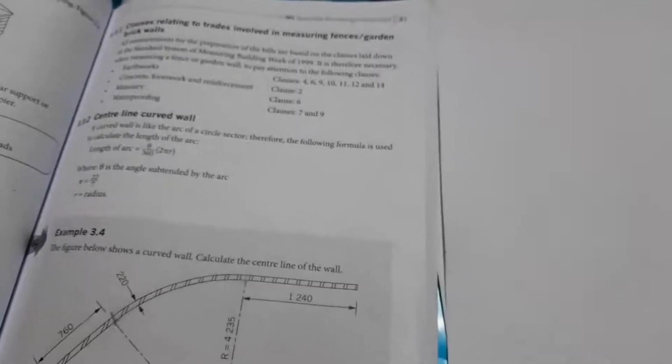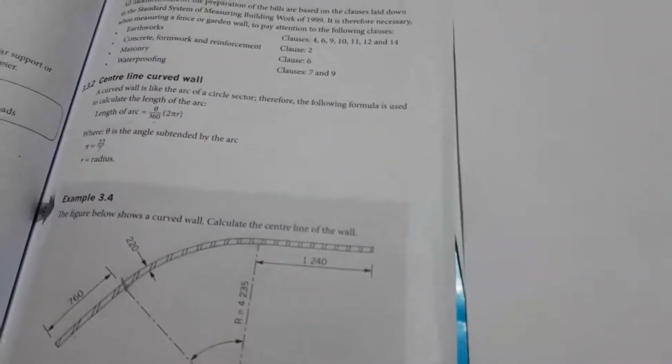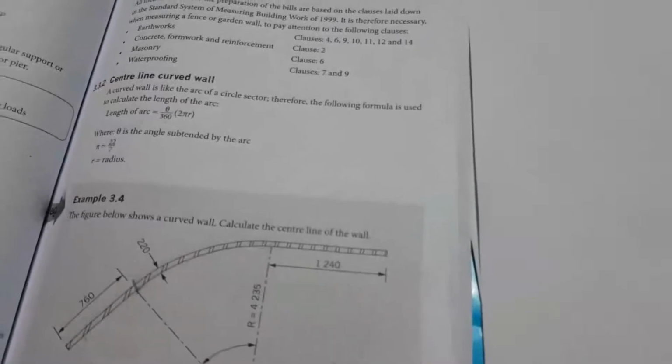Hi guys, so I am on page 81. I'll be showing you how to calculate the center line of curved walls. So example 3.4, you are asked to calculate the center line of the curved wall.